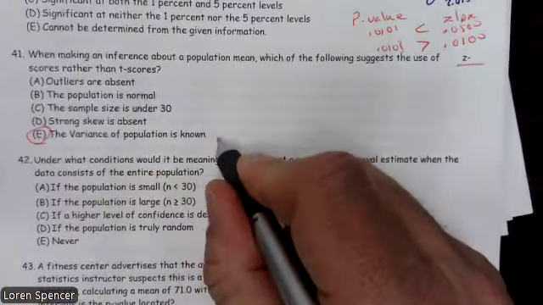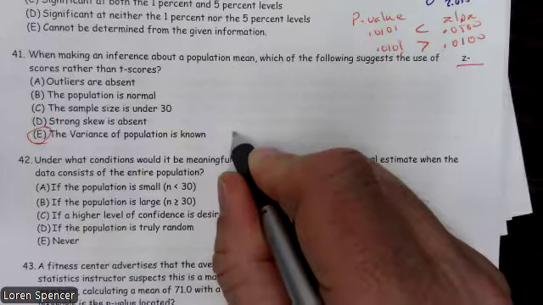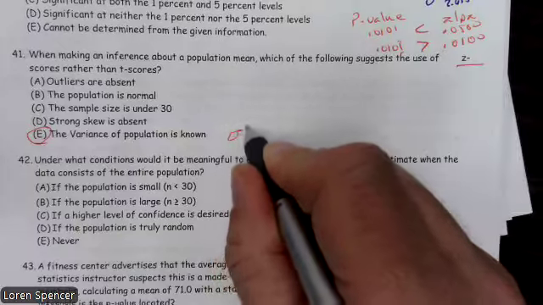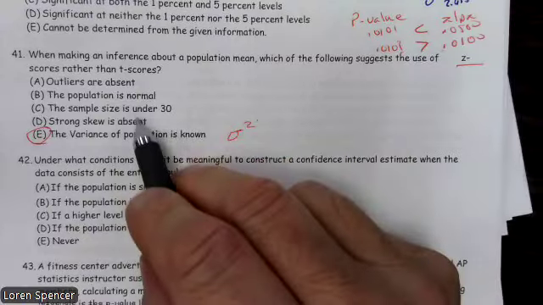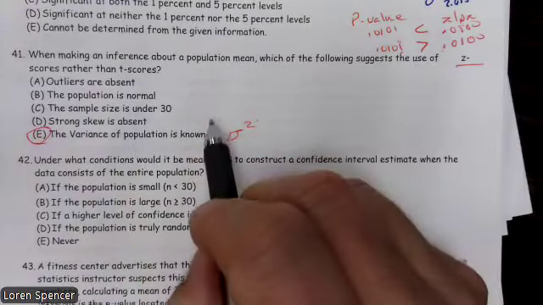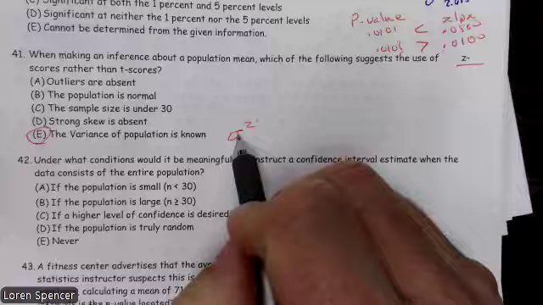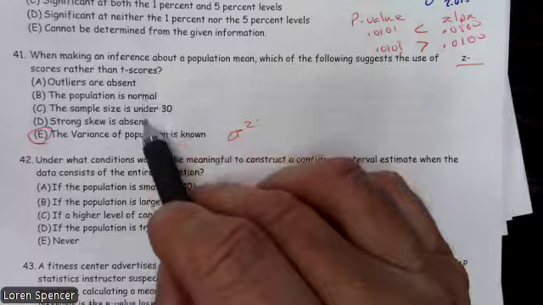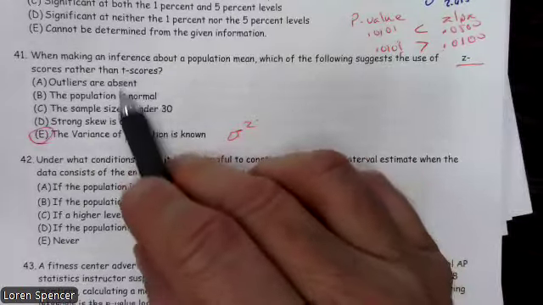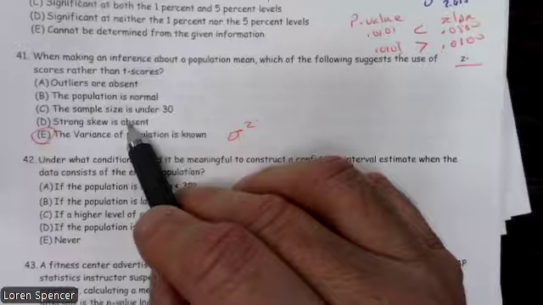So basically, instead of saying standard deviation, remember this is the standard deviation symbol. This is the variance. If you know one, you know the other. So we use the z when the variance of the population is known. All these others are required for both of them.